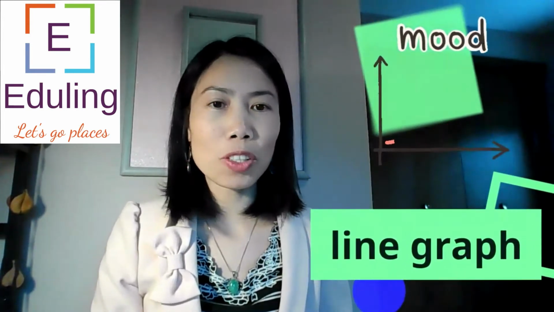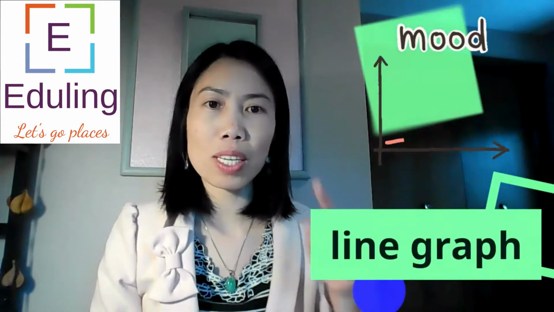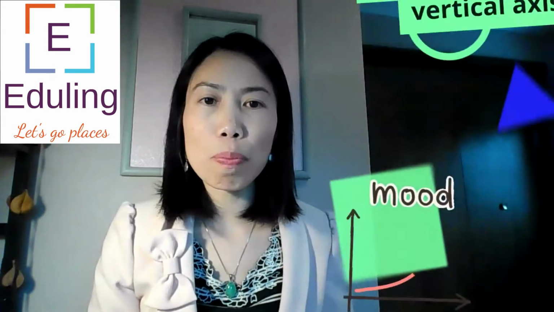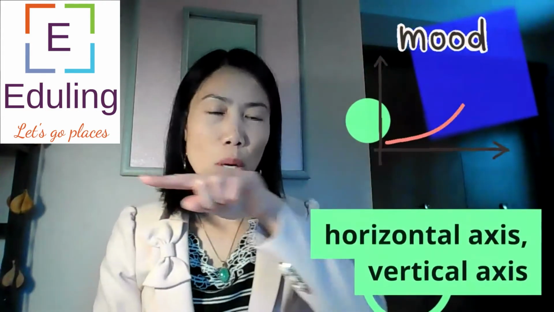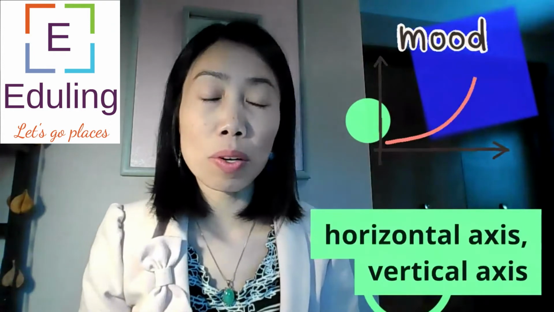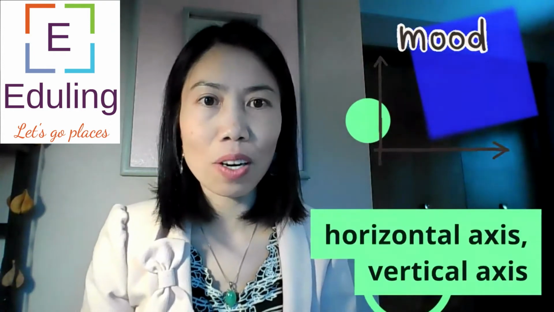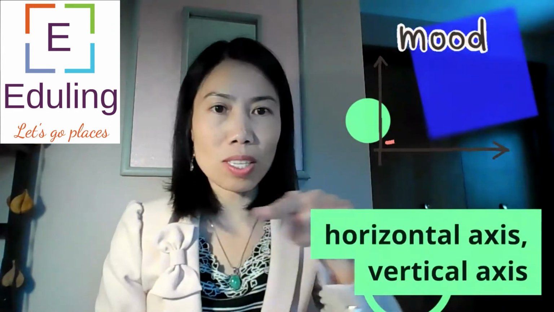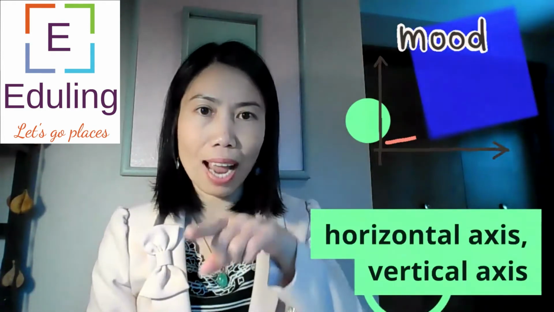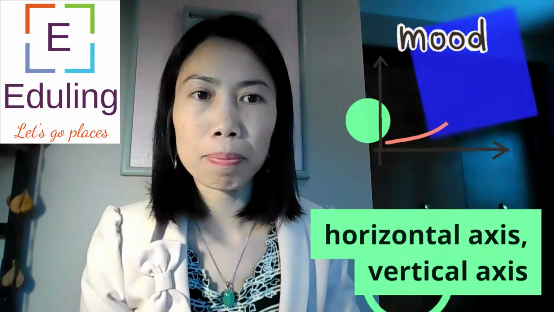First, this is a picture of a line graph because you can see a line there. In addition, I would like you to pay attention to the horizontal axis and the vertical axis, because in order to understand the statistics there, you need to know what the horizontal axis indicates and what the vertical axis shows as well.